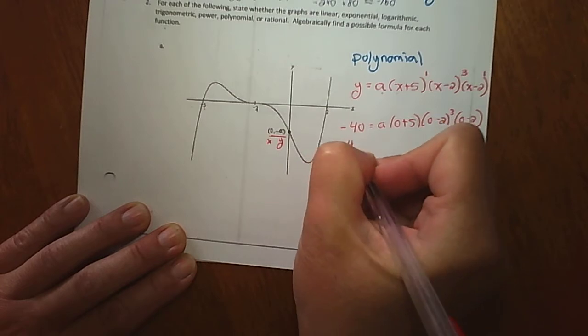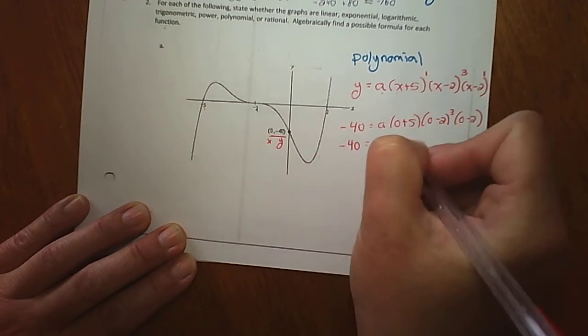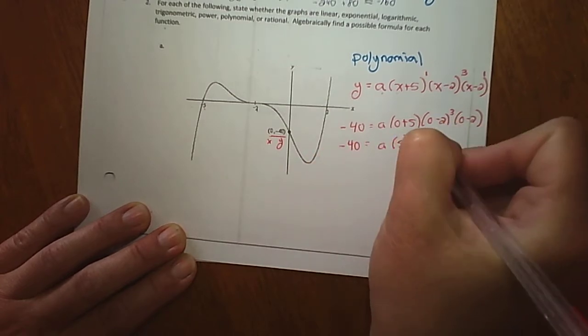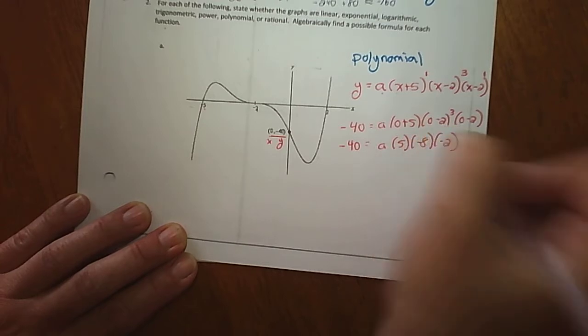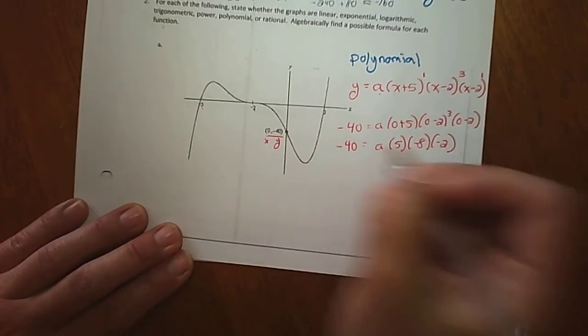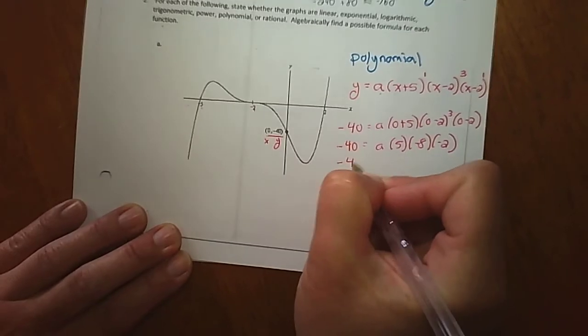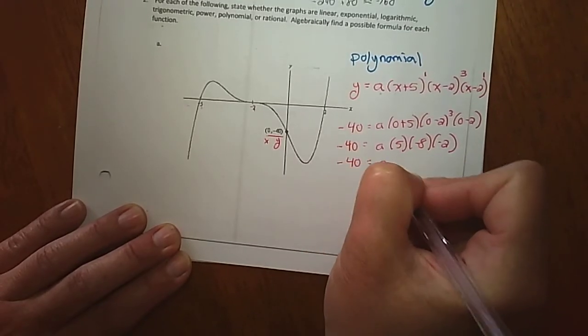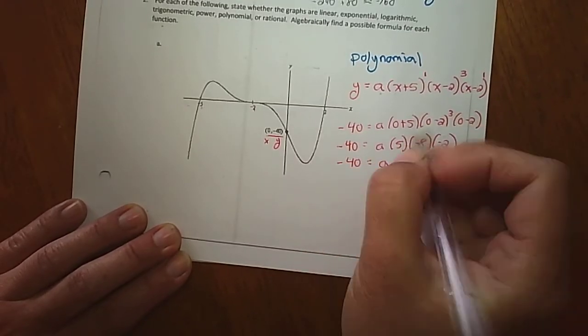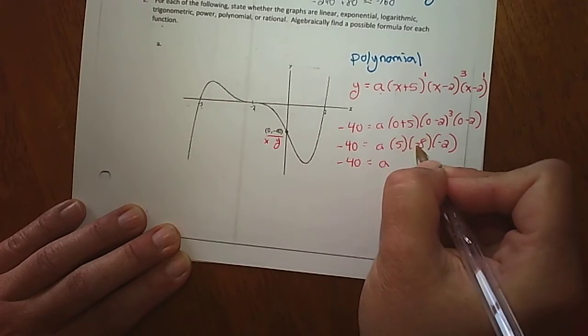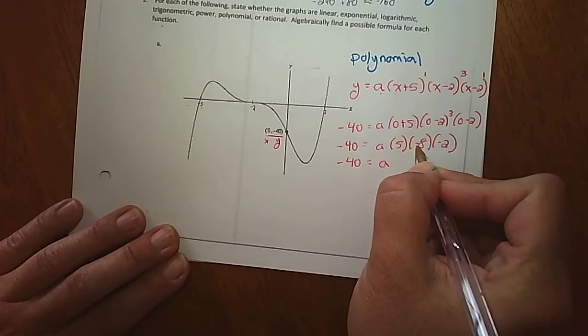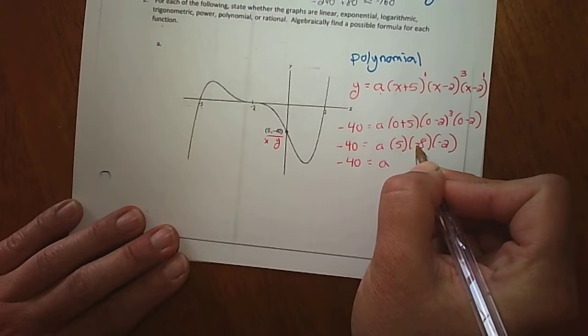We get negative 40 is a. That'd be 5. That'll be negative 8, and that'll be negative 2. So this becomes negative 40 equals a. That becomes, let's see here, negative 40, right? Negative 40.